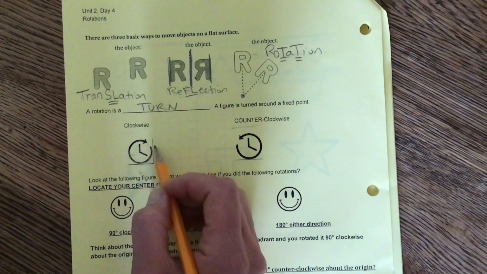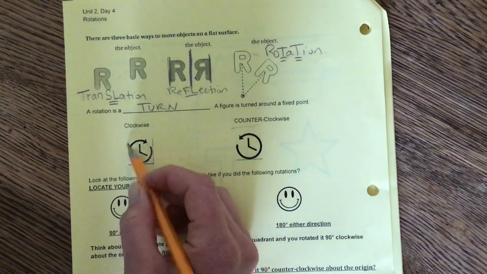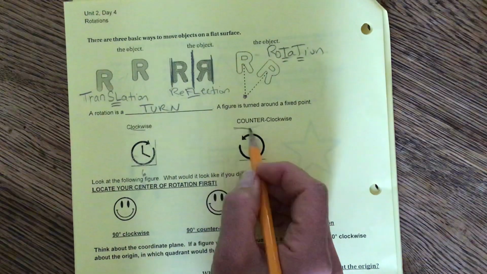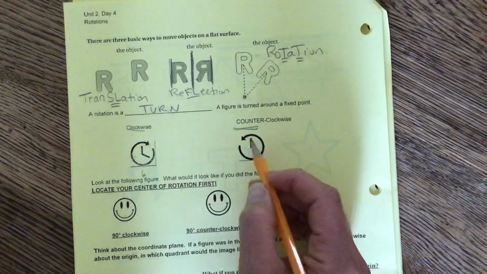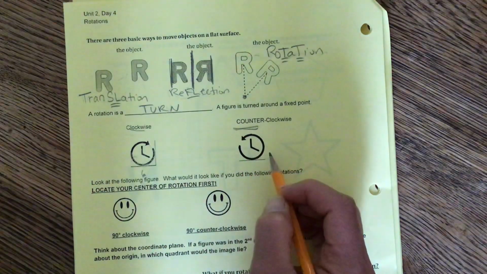And don't say right and left, please, because once you go from like 6 o'clock up to this 9 o'clock, you're no longer going right. So we're going to say clockwise or counterclockwise, because counter means against. And so it's not the way the hands move, but against the way the hands move.